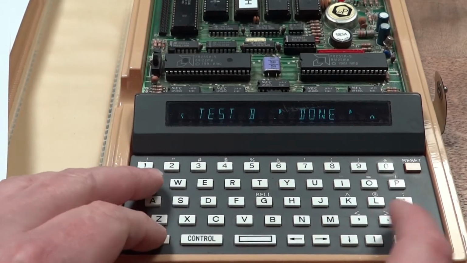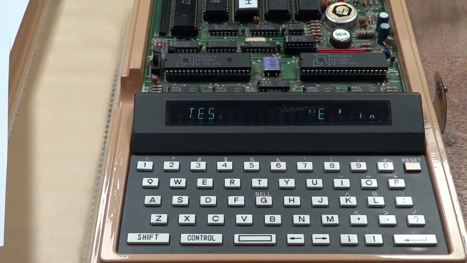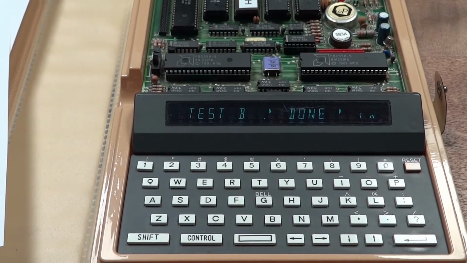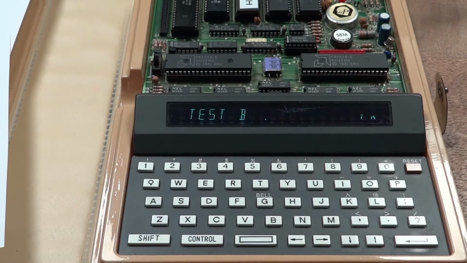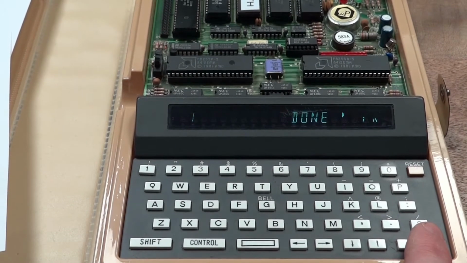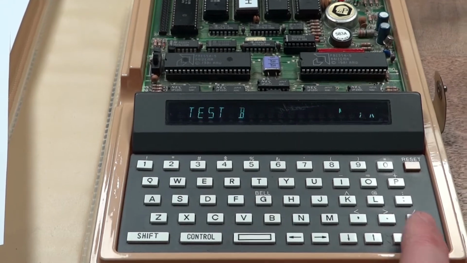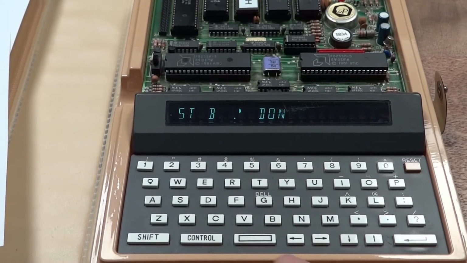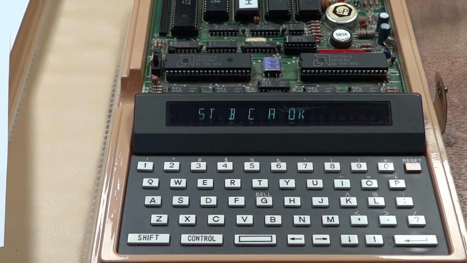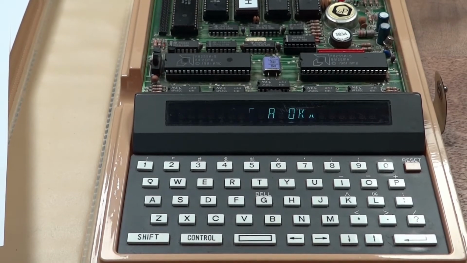So what we expect to see, or actually what we expect to not see, is done. Because we dropped the return to test, when B returns, or when A returns finally, it will not return to done. So we won't see done on the display. And there you go, no done.